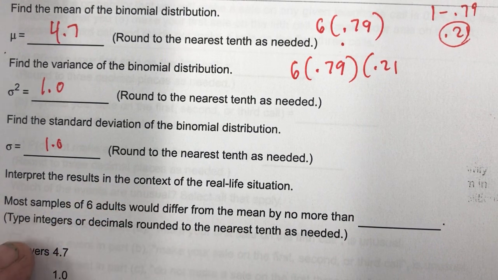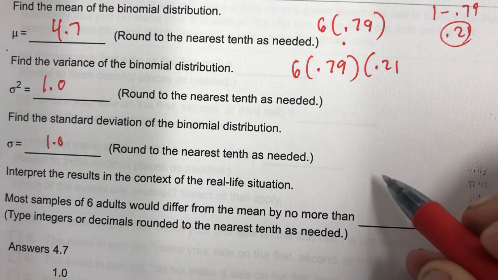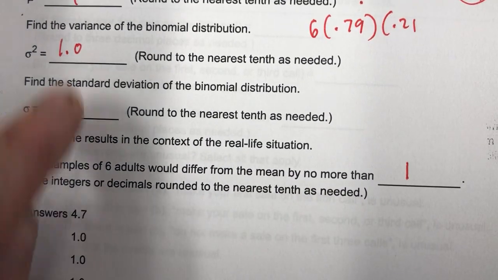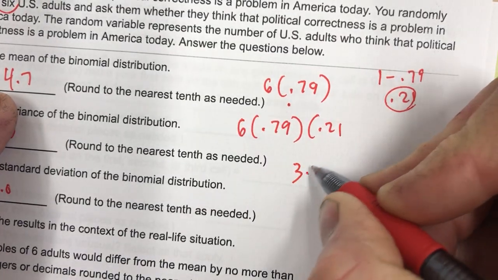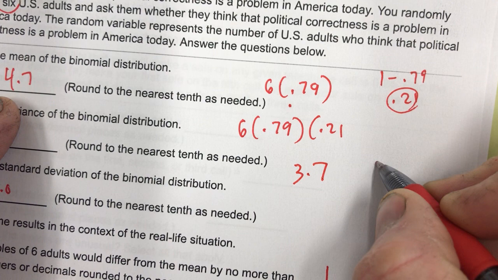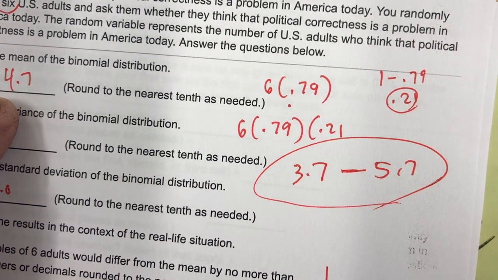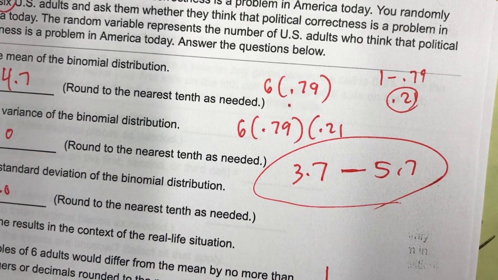Interpret the results. Most samples of 6 adults would differ from the mean by no more than 1. And what that means is most adults are going to be within 1 of this average. So here's my average. That means if I subtract 1, 3.7, if I add it, 5.7, so here's the range most people are going to be in. Most people will be between 3.7 and 5.7.